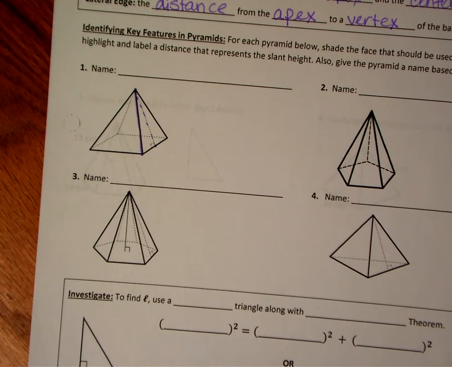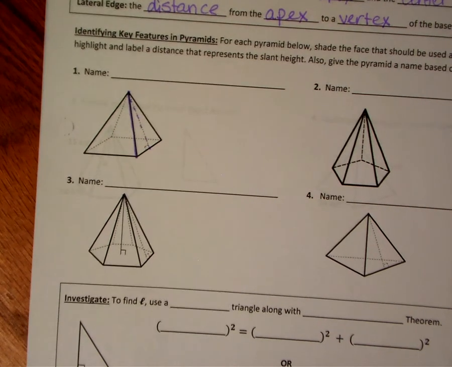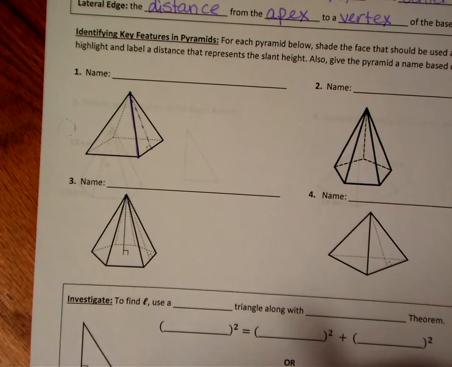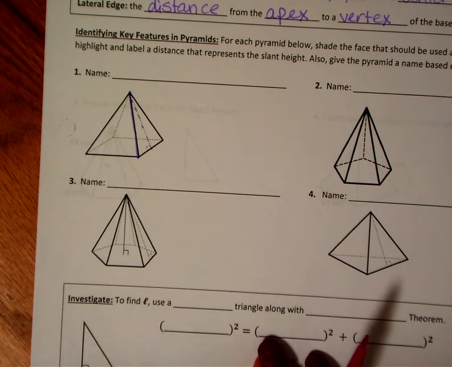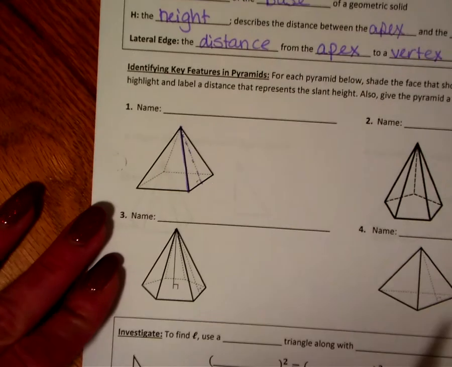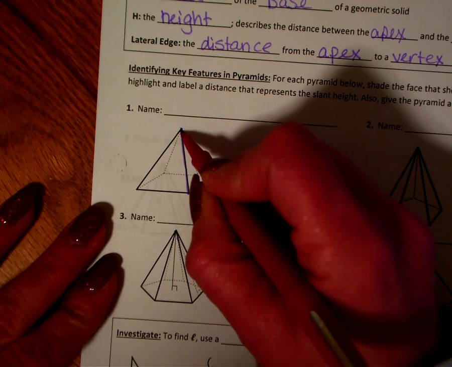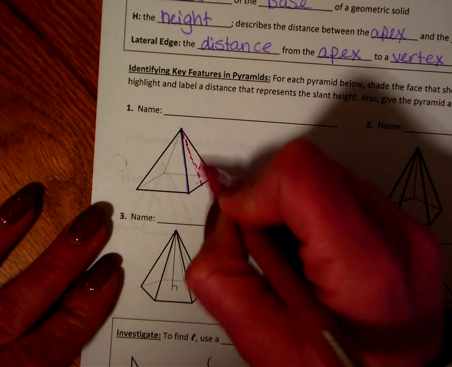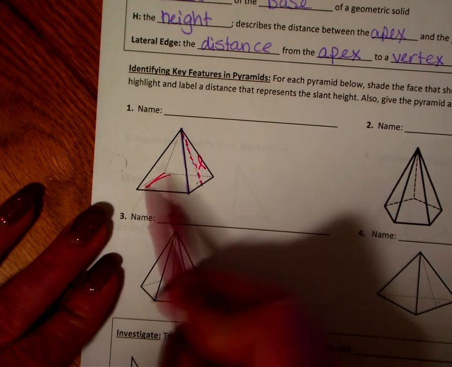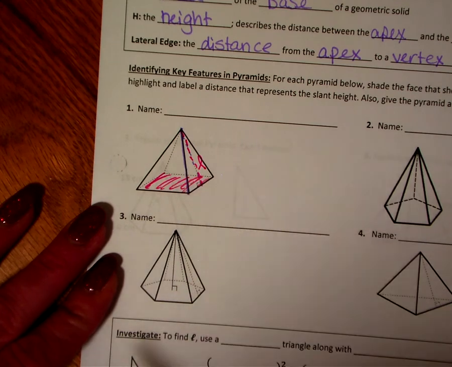Okay, so let's go ahead and identify the key features in pyramids. For each pyramid below, shade the face that should be used as the base, and highlight and label a distance that represents the slant height. We're going to use that cursive L for the slant height. Also give the pyramid a name based on its features. So this we marked is our slant height, and our base would be this one.